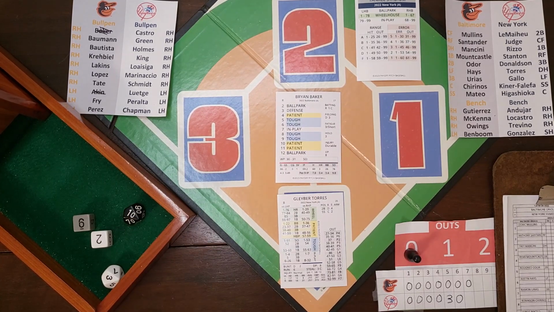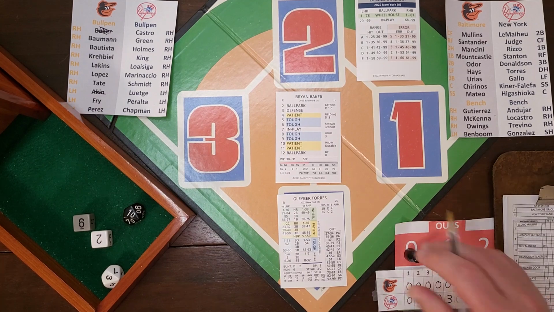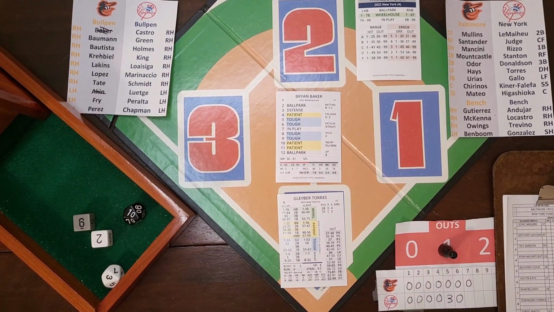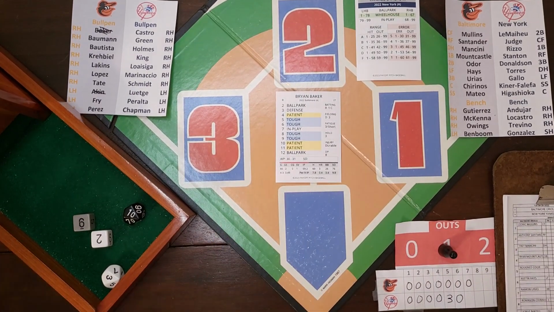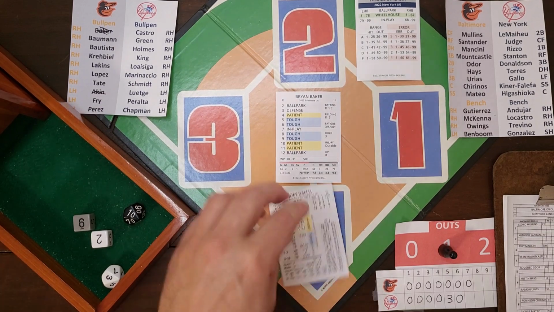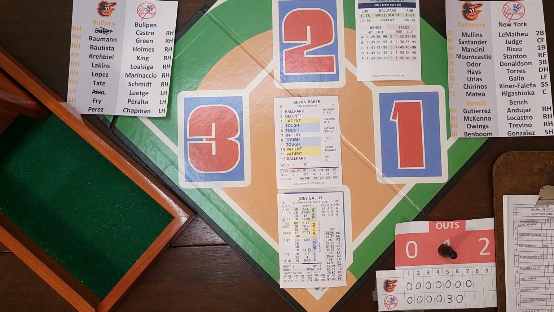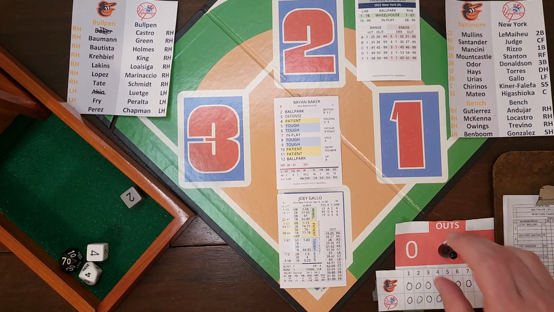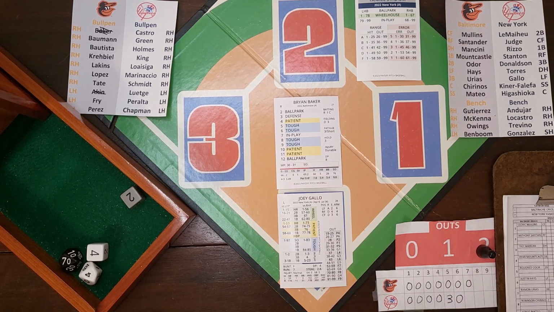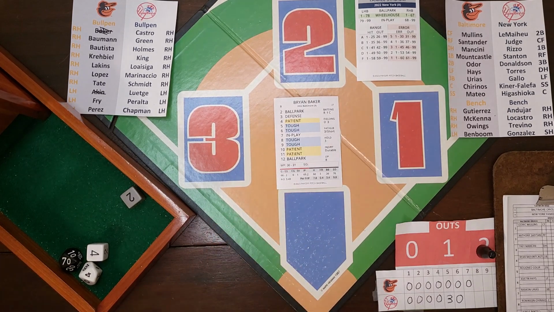We get an 8, which is tough. 13, that's a strikeout. So Gleyber Torres out on strikes. Good start there for Brian Baker. And that brings up Joey Gallo. Gallo is 0 for 1 with a walk. 6 is tough, 74, and that's going to be a strikeout. So Gallo with the whiff, and Baker struck out the first 2 he faces.